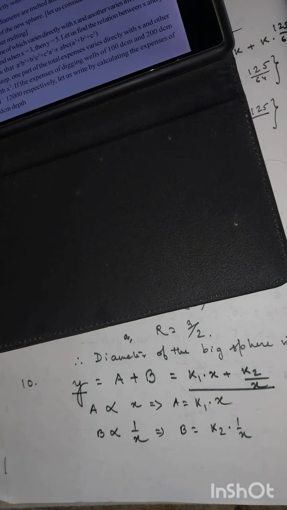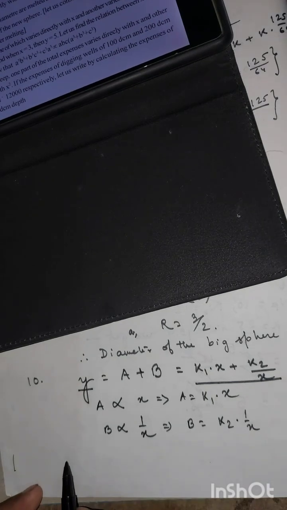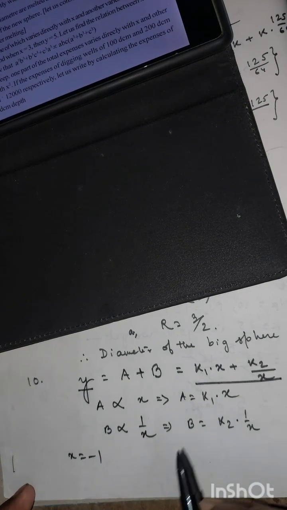Now the question says when x equal to minus 1, y equal to 1.